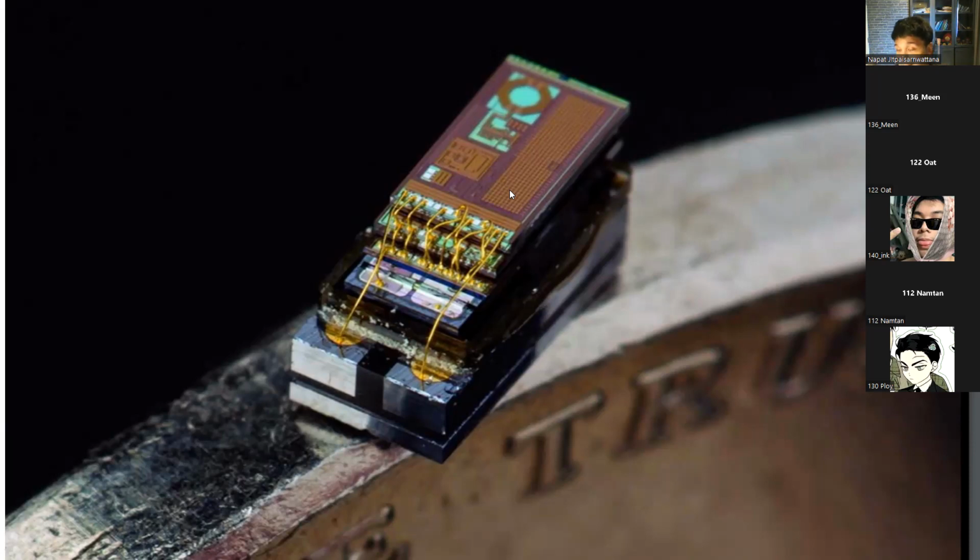People have done it. And this particular technology monitors your body conditions. It monitors your sugar level, the fat in your blood, and so on.